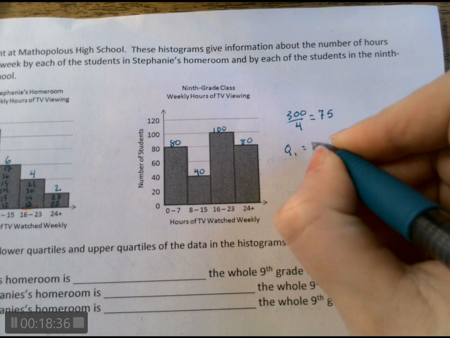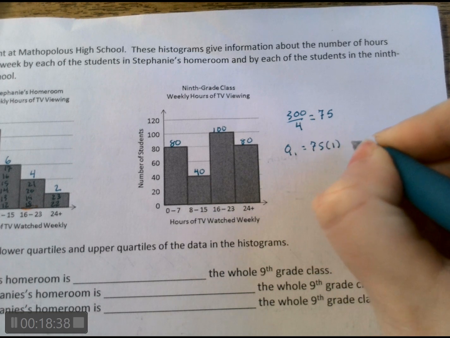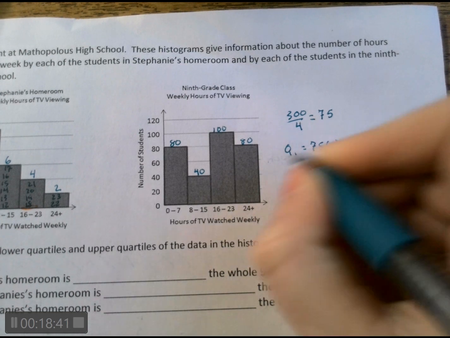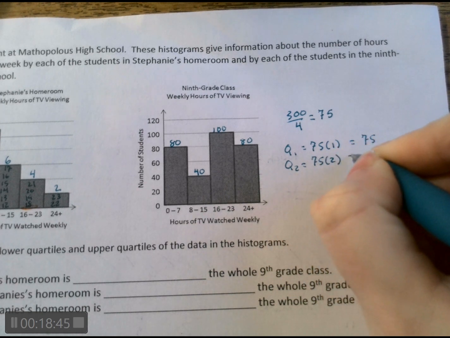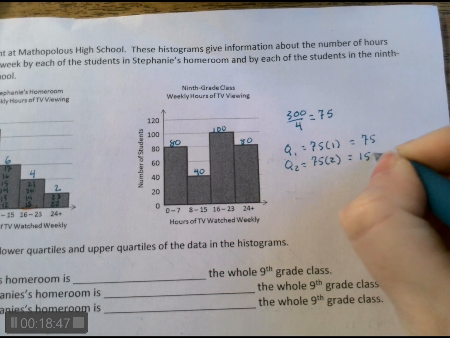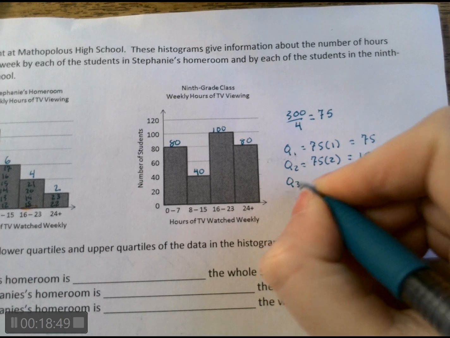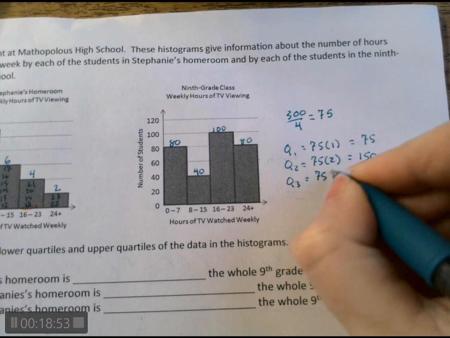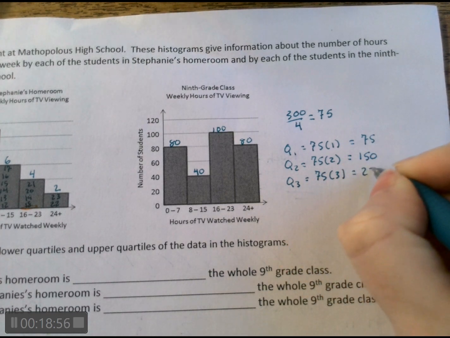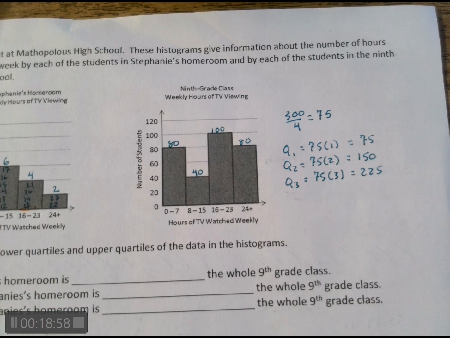So Q1 is 75 times 1, which gives us 75. Q2, 75 times 2, which gives us 150. And then Q3 gives us 75 times 3, which is 225.